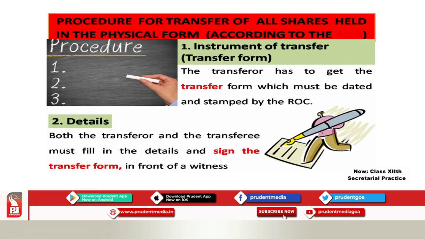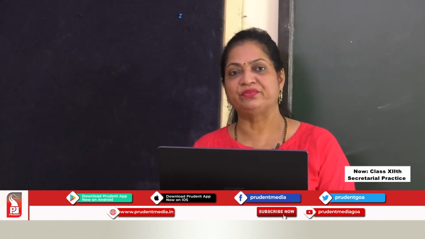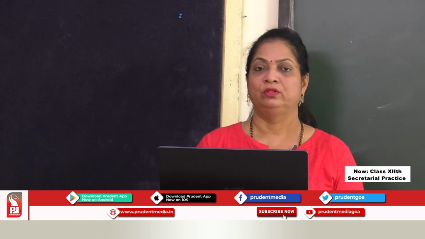Now instrument of transfer, transfer form, as I told you, this is all the same thing. So the transferor has to get the transfer form which must be dated and signed by the ROC. This we already did in the provisions. Then second, both the transferor and the transferee have to fill in the transfer form and sign it in front of a witness. When you are completing the work, a witness has to be there saying that yes, both these people have agreed, one has agreed to transfer and the other has agreed to buy the shares.